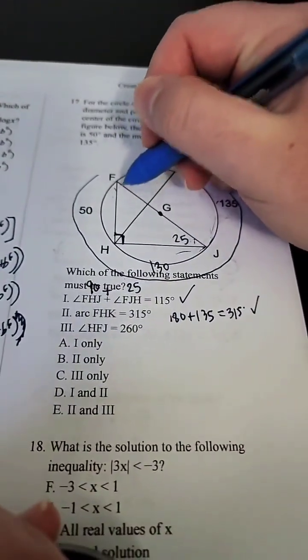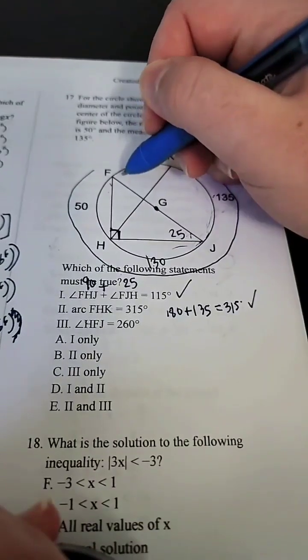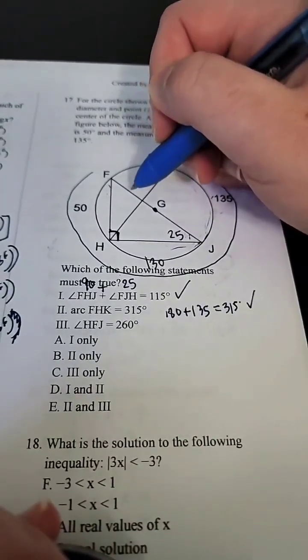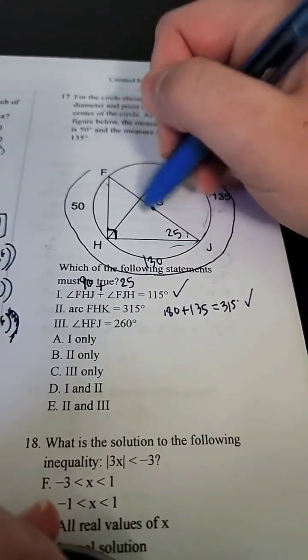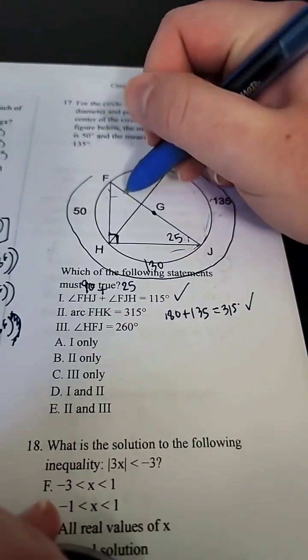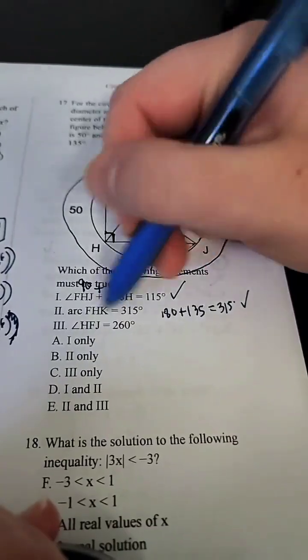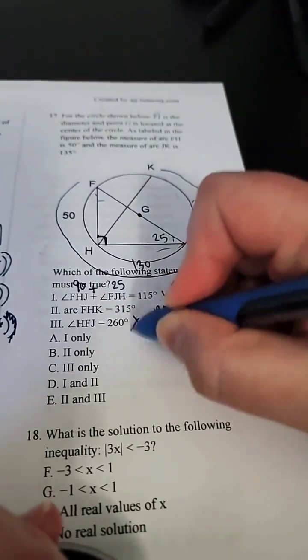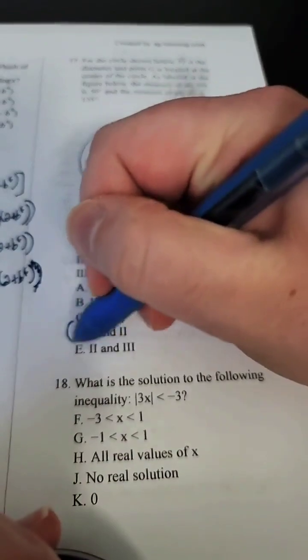And then we're going to now check out Roman numeral number 3. HFJ is going to be this angle right here, and we have to see, is that equal to 260? Well, no, because remember it intercepts this arc, which is 130, and it has to be half of that. So this would have to be half of 130, which is definitely not 260. So it would not be that one. It's just number 1 and 2, D.